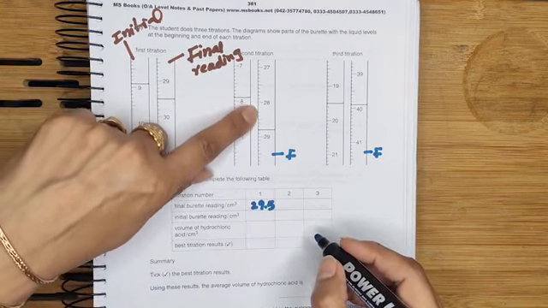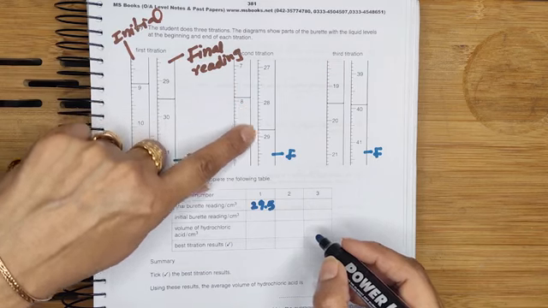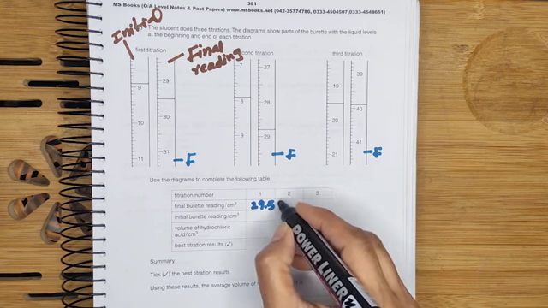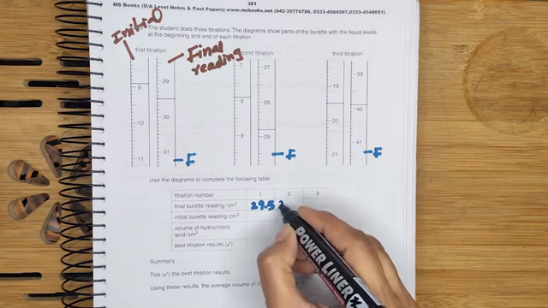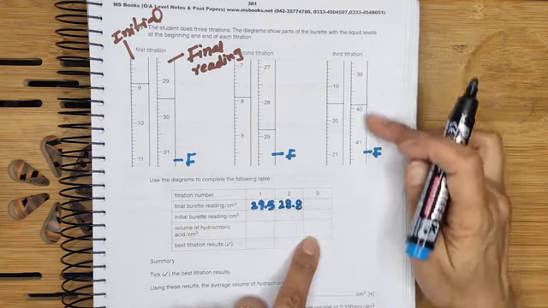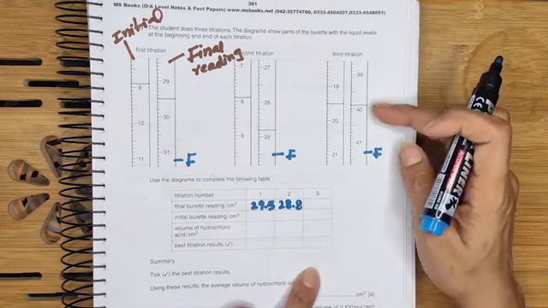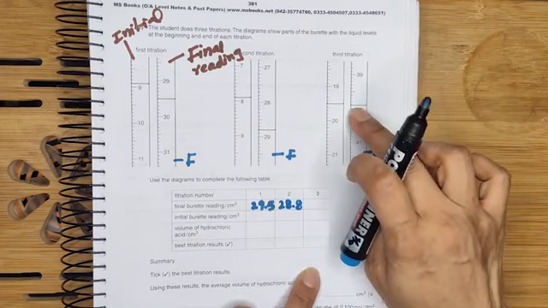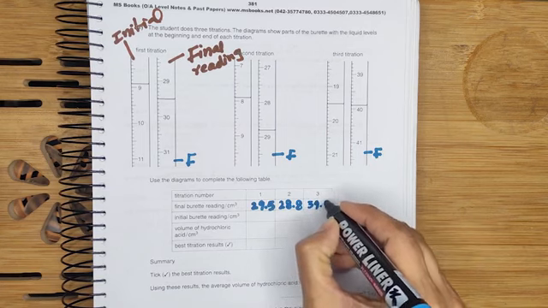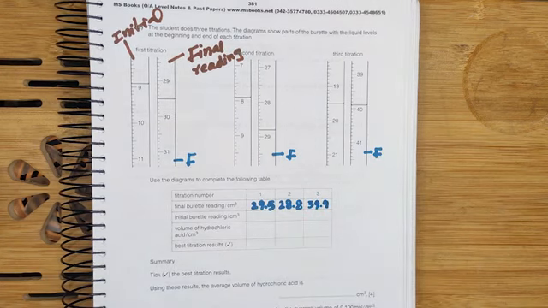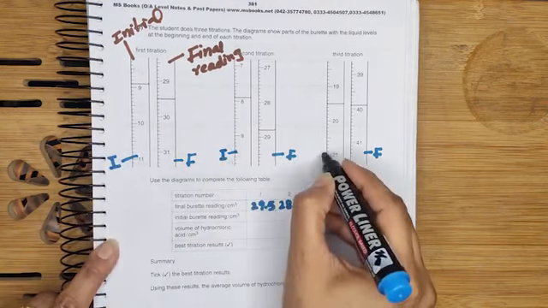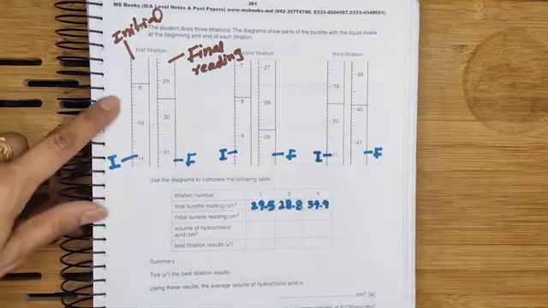28, 1, 2, 3, 4, 5, 6, 7 and 8. So it ends up at 28.8. Okay. Now the final reading of the third titration is 39.9. Here I will write 39.9. So next, initial reading. I stands for initial reading. So you must know the initial reading.